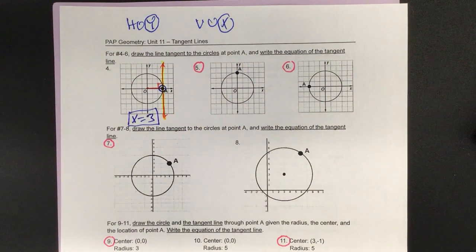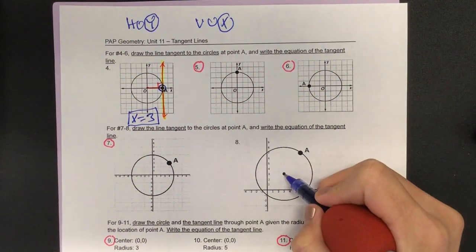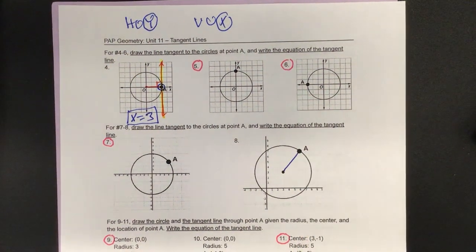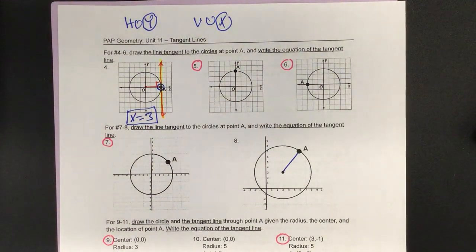On the next one, Bubba, let's read the instruction for 7 through 8. For 7 through 8, draw the line tangent to the circles at point A and write the equation of the tangent line. Now this time my point A is somewhere in the diagonal piece, right? It's not straightforward, unlike 4 through 6. So for this one, let's go ahead and connect our radius. And I want you to do rise over run real quick. Let's apply your Algebra 1 skills. We know it's positive.